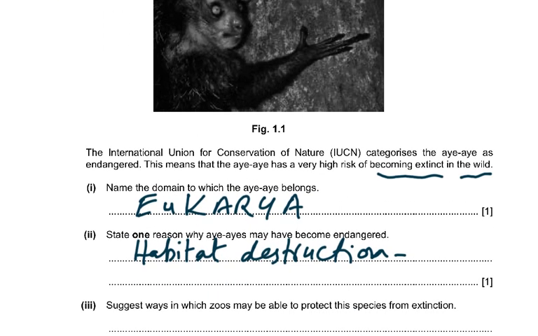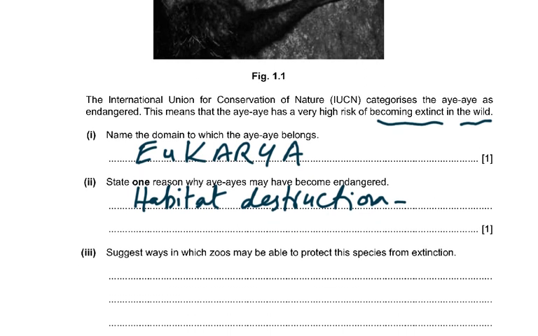So that was the question, and the information given in the question must be very carefully read and very carefully understood. So habitat destruction, maybe disease. Maybe a certain disease is rampant and that caused many of them to die suddenly. Or they're hunted for something.